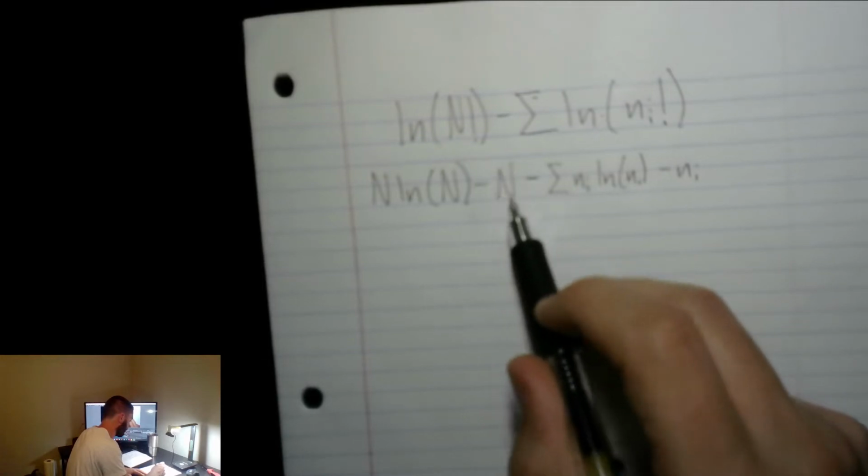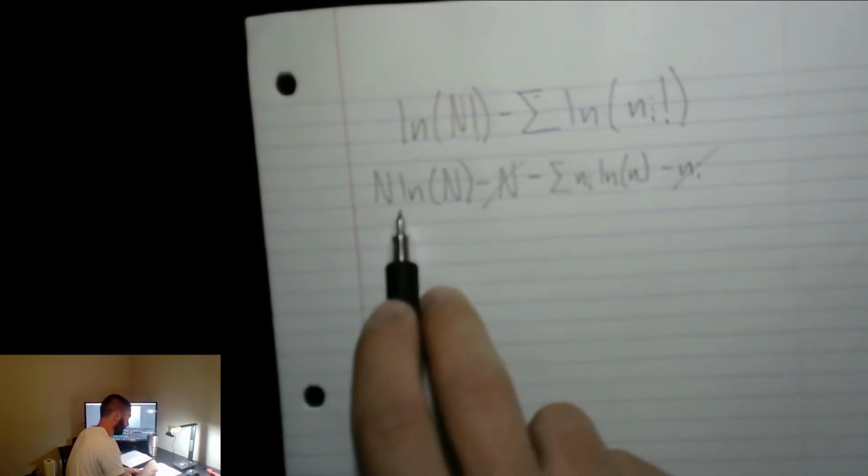Now the summation, let's carry this minus sign here. The summation of all the number of students in each group is the same as the total number of students, so these terms will cancel. Now we're left with N times the natural log of N minus the summation of little Ni times the natural log of little Ni.